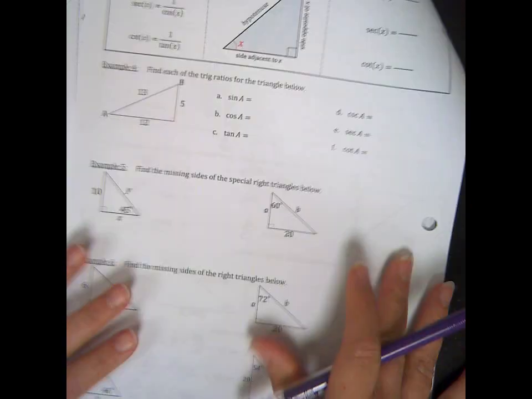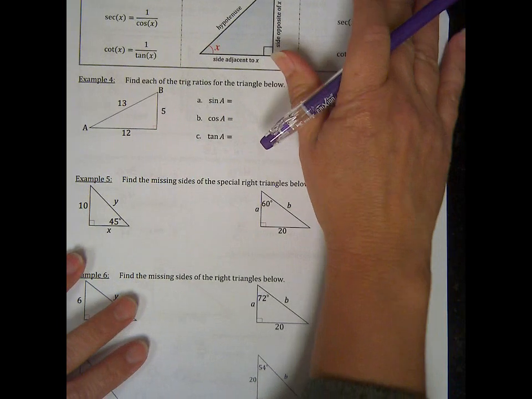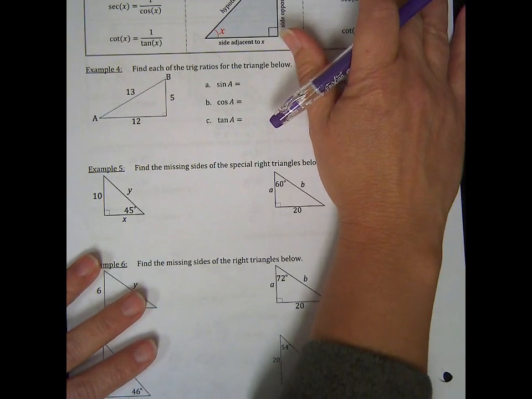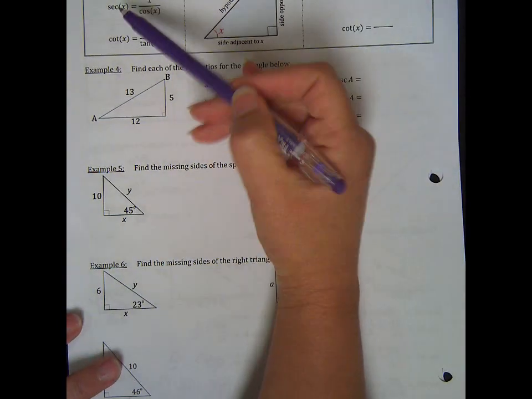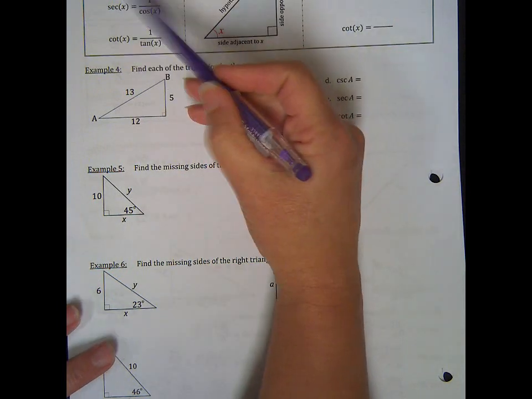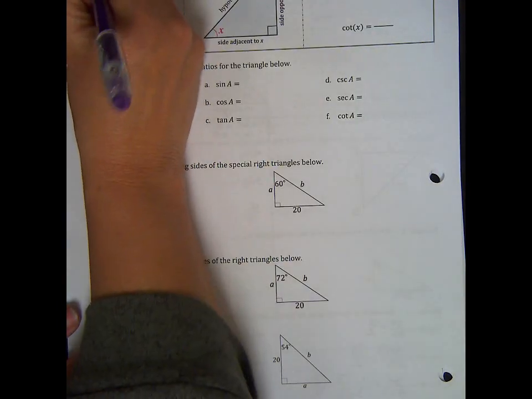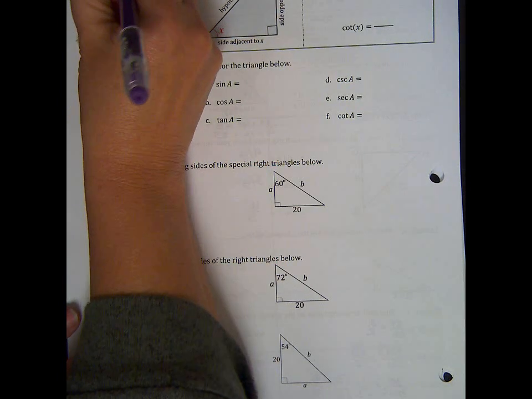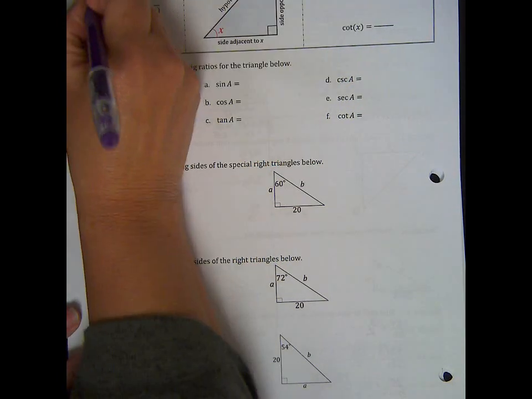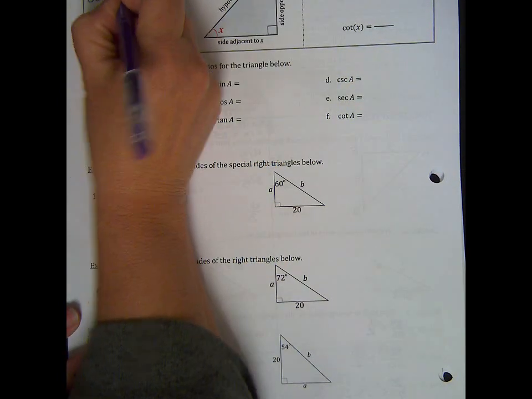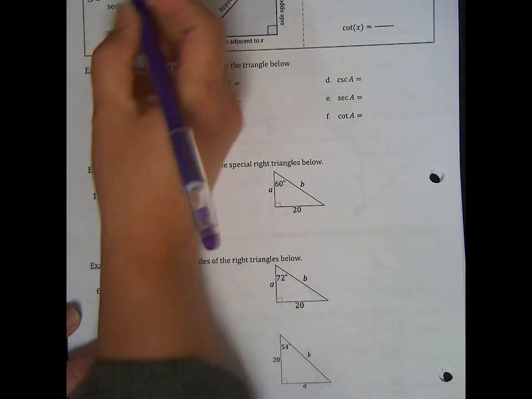Okay, flipping on over. So, new to you this probably in this course is the 3 more functions of trig, which are called cosecant, secant, and cotangent.